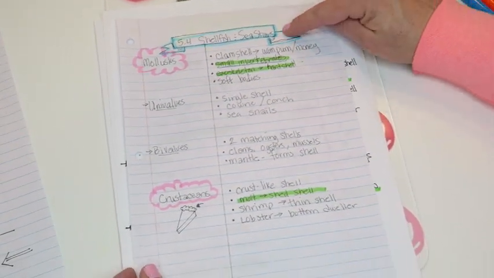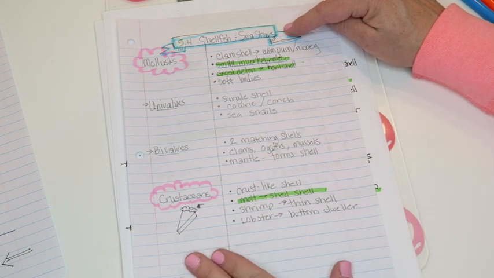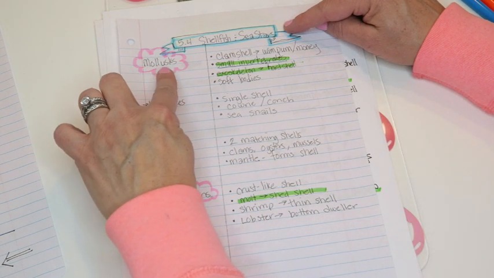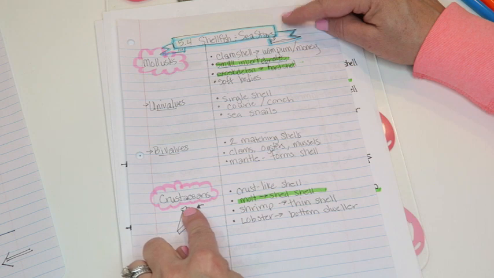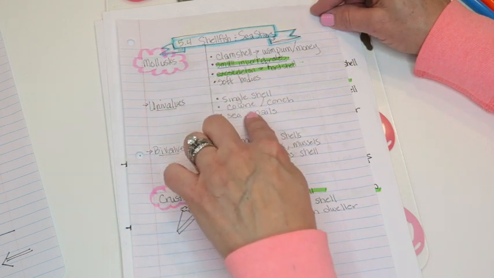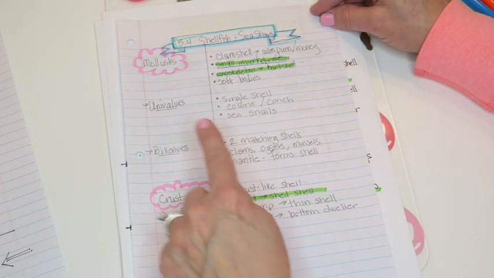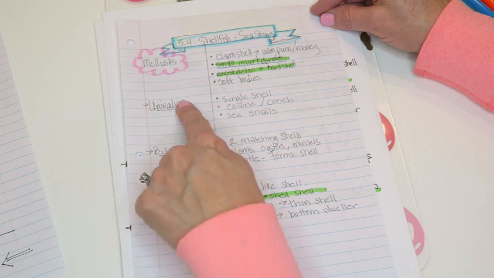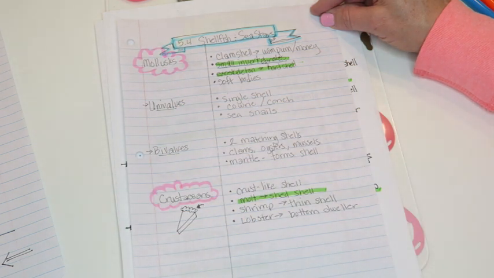We've got the header of our chapter. We're learning about shellfish and sea stars. We've got 2 main categories, mollusks and crustaceans, and then here's just some bullet points on this side about those. Here's a couple types of mollusks, univalves and bivalves, and here's some information for both of those.